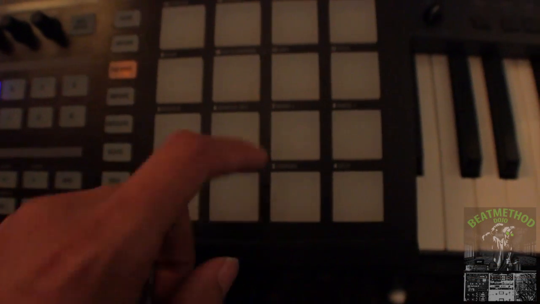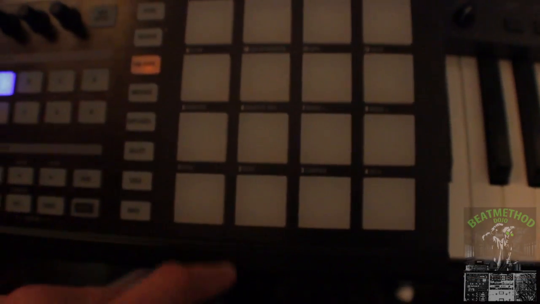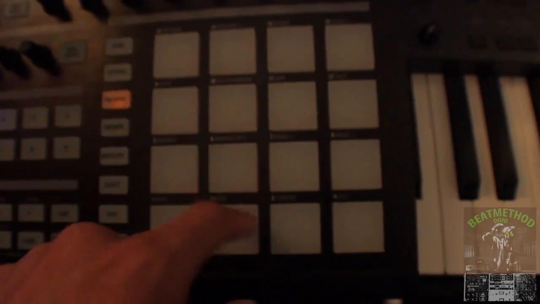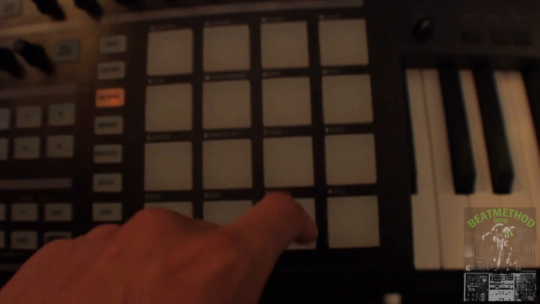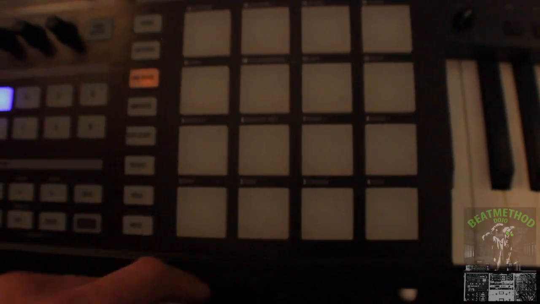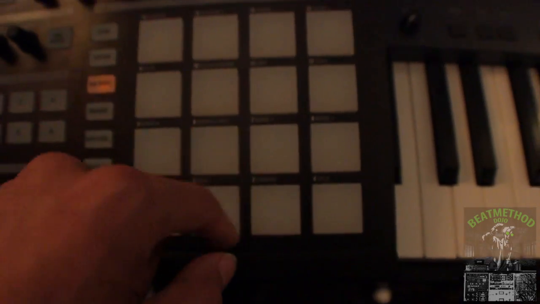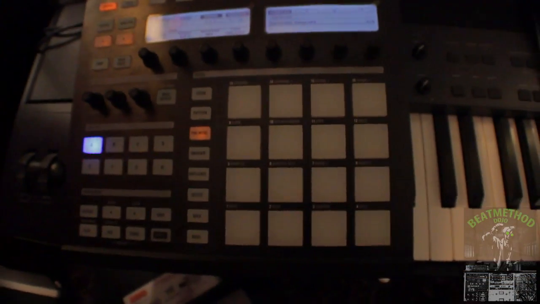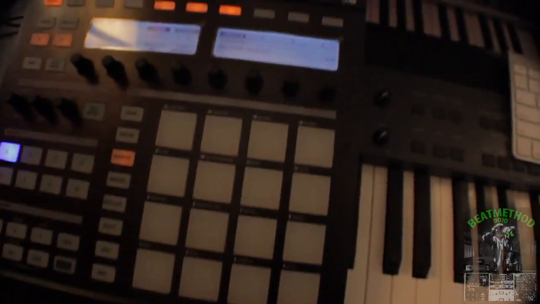So pretty much that's how you do the sample. You just gotta figure out whatever you want to do. But that's pretty much it.